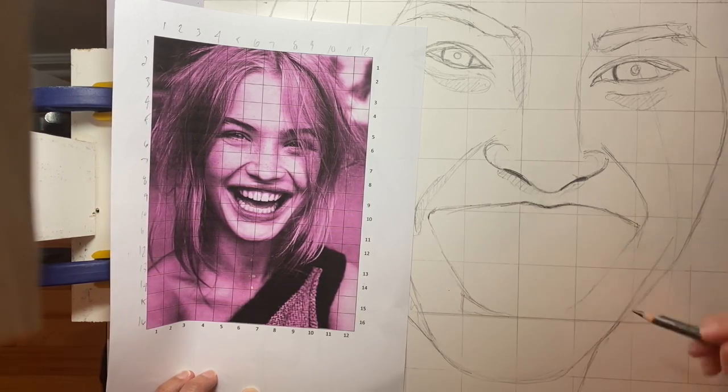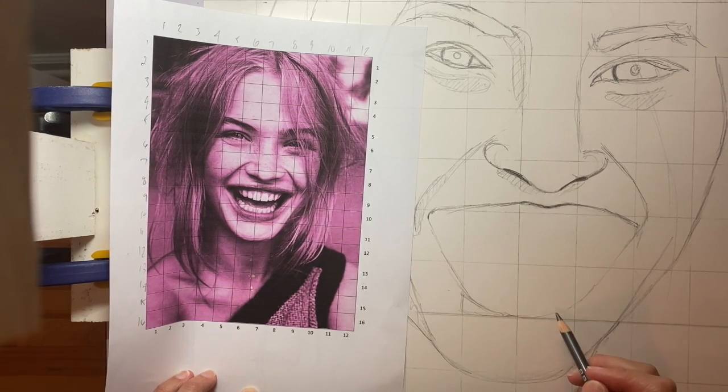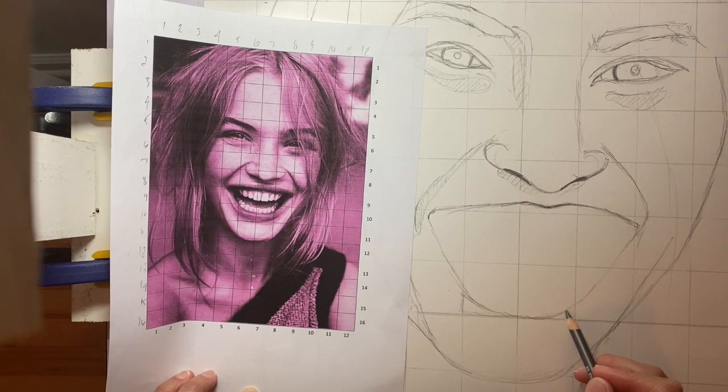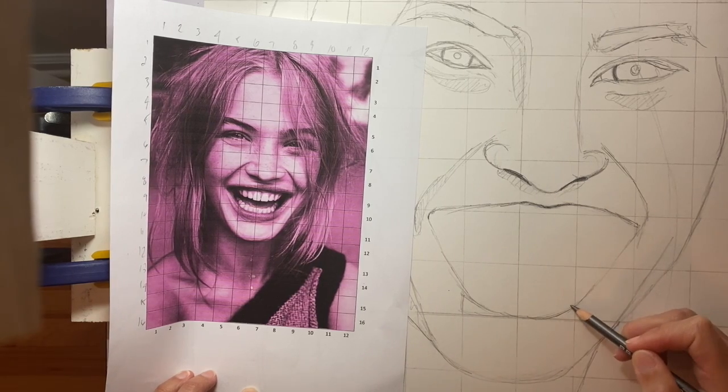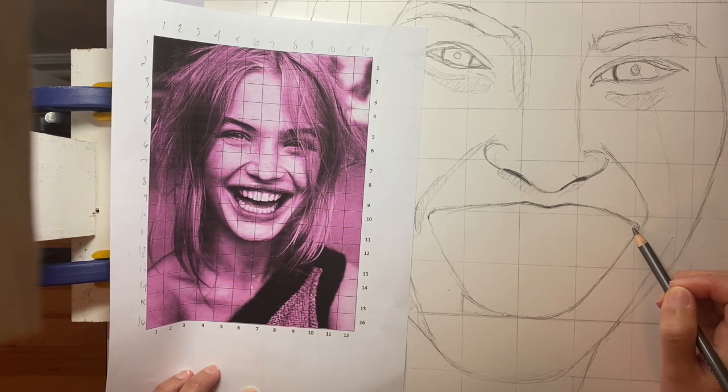Next, what I'm doing here is I'm finding the negative shape of the space between the bottom lip and the rest of the box on my grid. So I saw a little triangle shape on my photo. I'm drawing that same negative shape right below the lip so I know how far the lip comes down into that box.